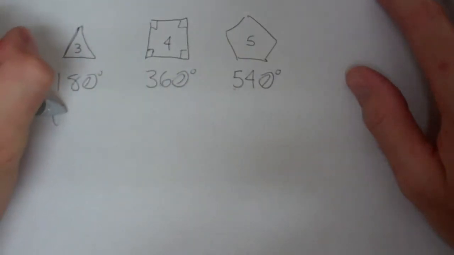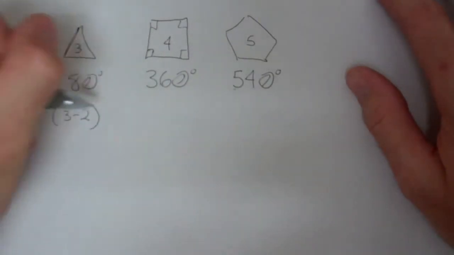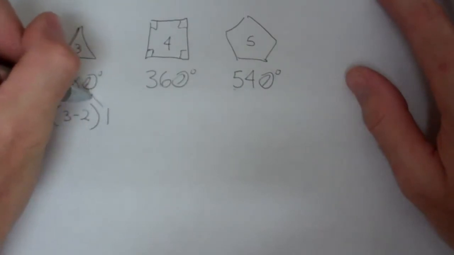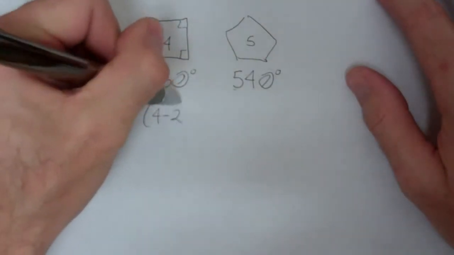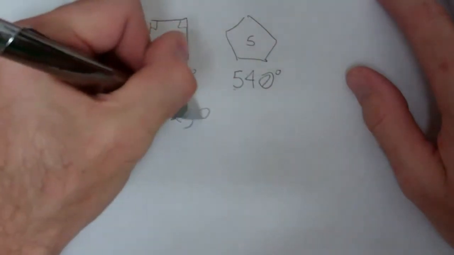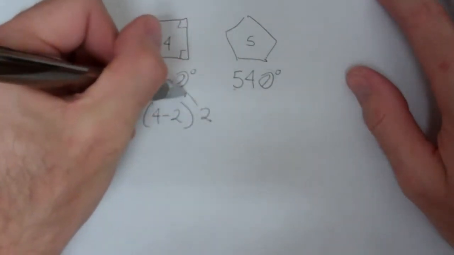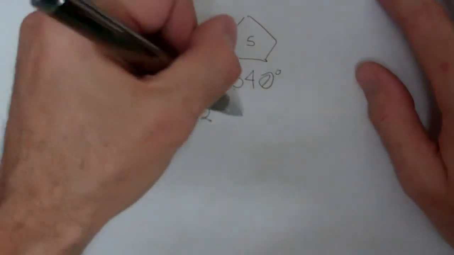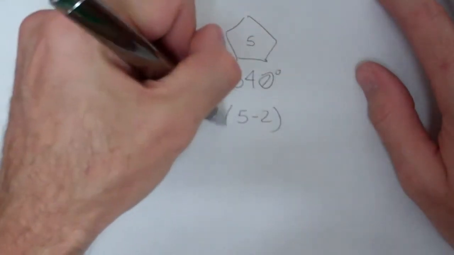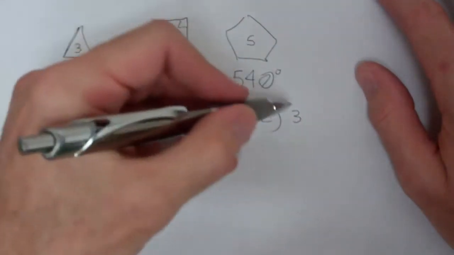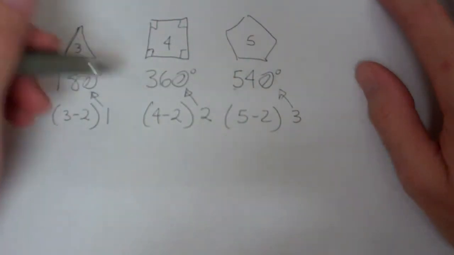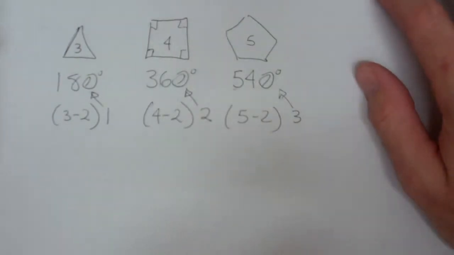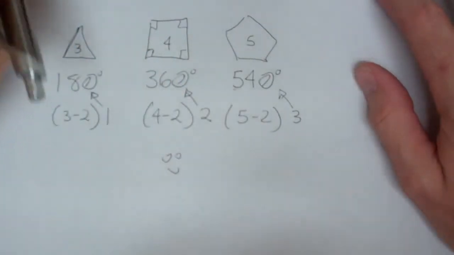So if I take 3 and I minus 2 from it, I get 1, which is 180 degrees. If I take 4 minus 2, right, I get 2, which gives me 360. And if I take 5 minus 2, that gives me 3, and 3 180s give me 540. So this is the way that we build this formula up, all right? Because math is the study of patterns.